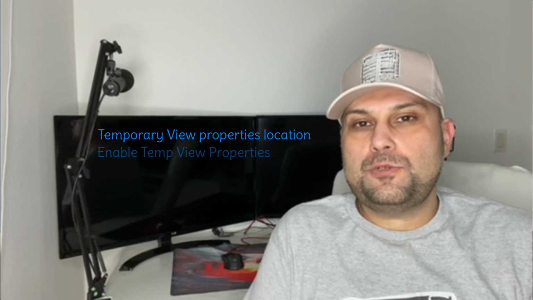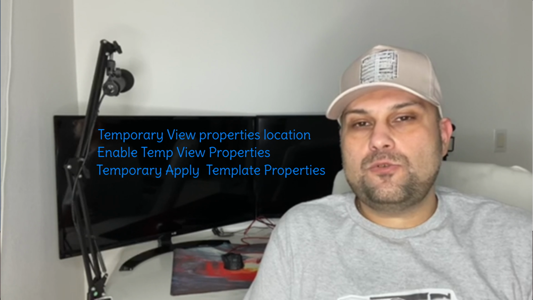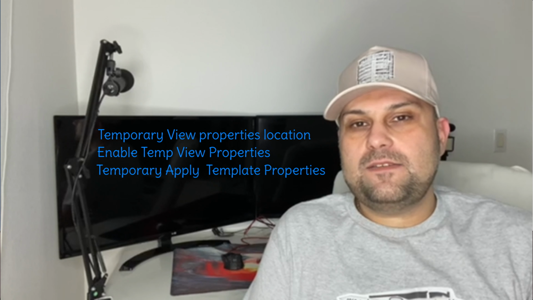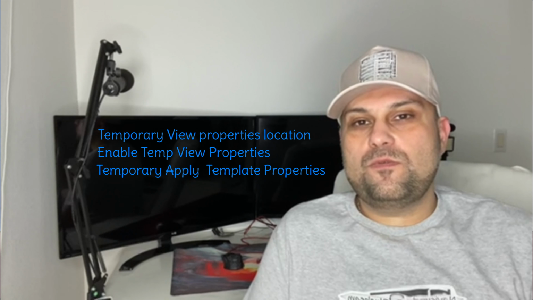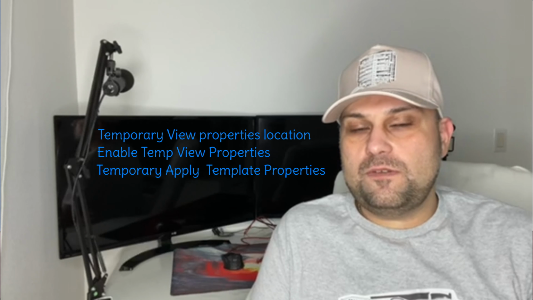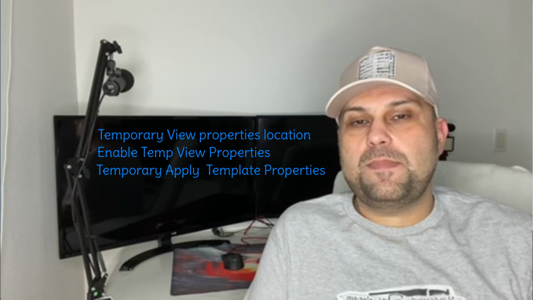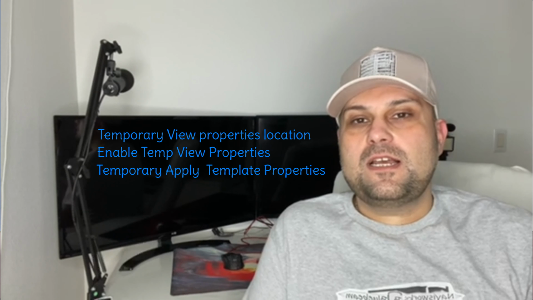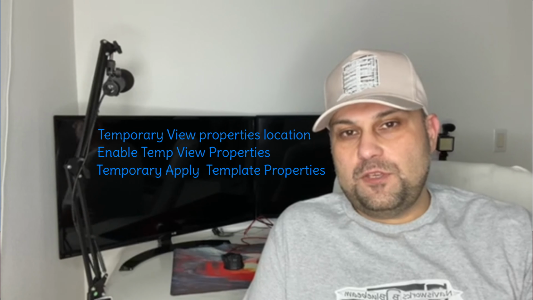In today's episode, I want to introduce you to temporary view properties. This is a great tool in Revit. It basically gives you the option to work in a specific view, make all the changes to the view that you're in, and then when you get out of it, it reverses all the changes that you made to the original view that you had.